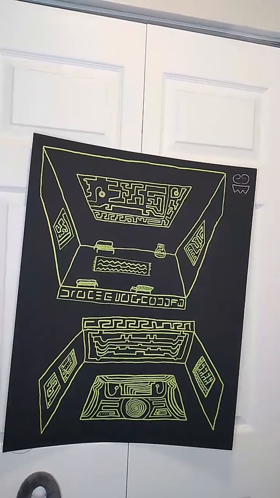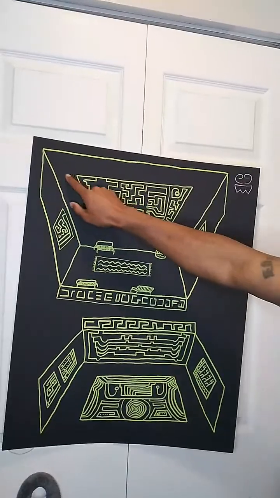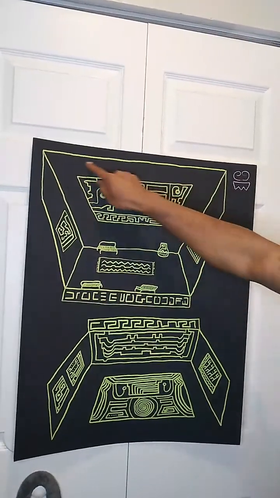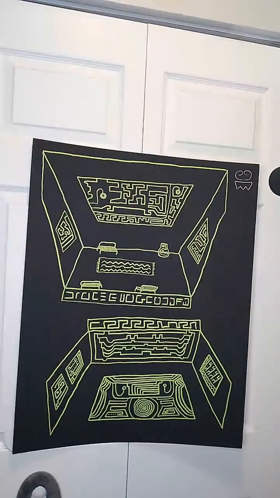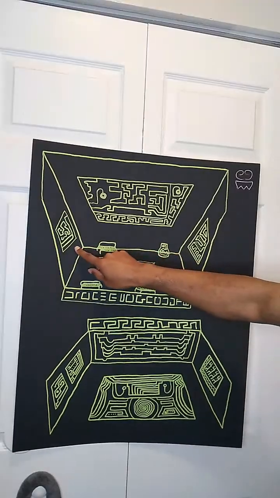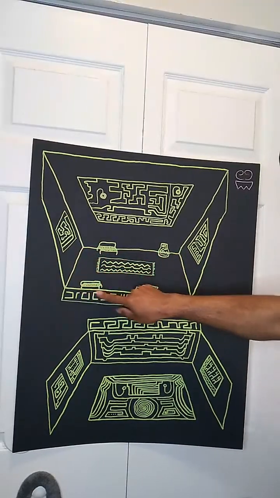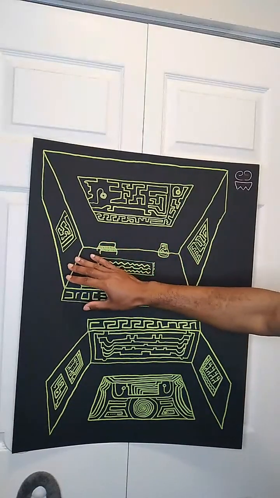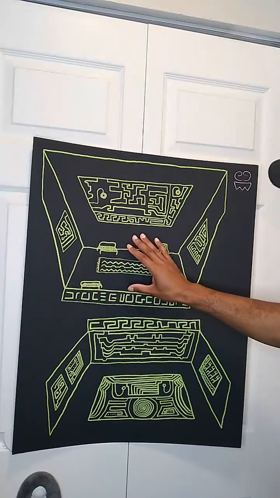So this is liminal space. We have a squared rectangular space here. This would be the living space or the dining space or whatever you want to call it, where somebody would exist.